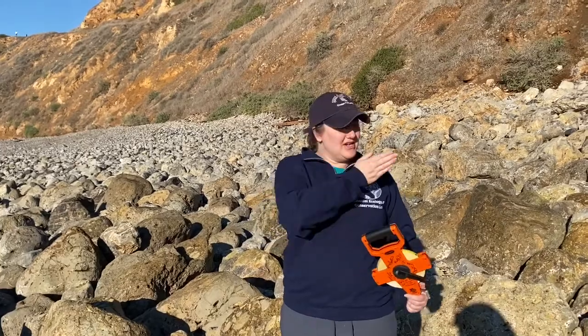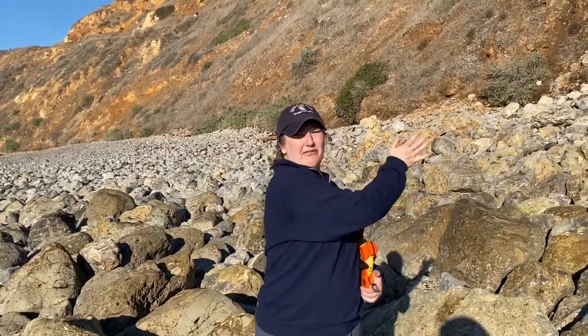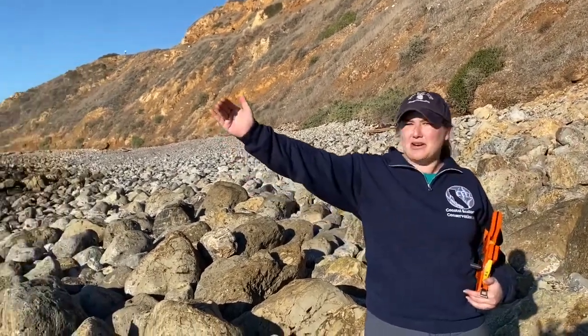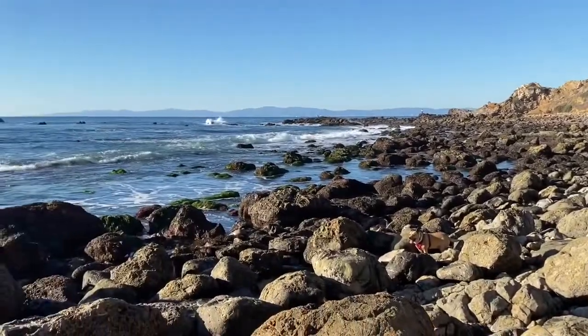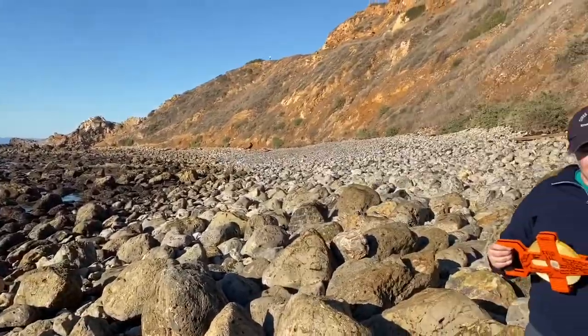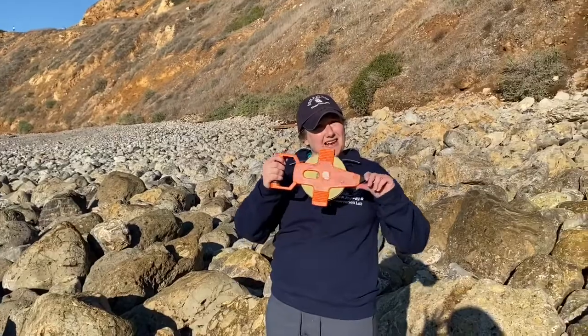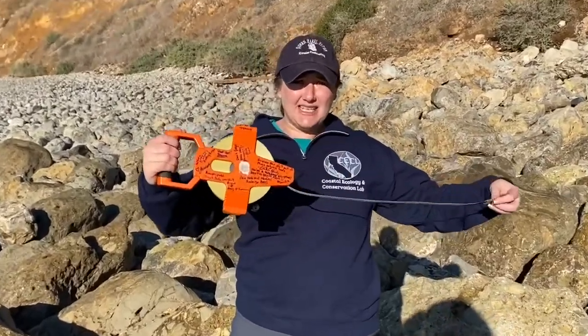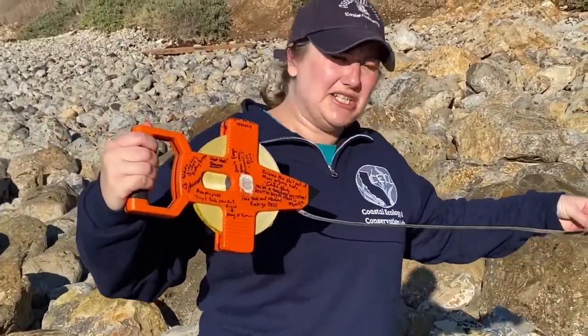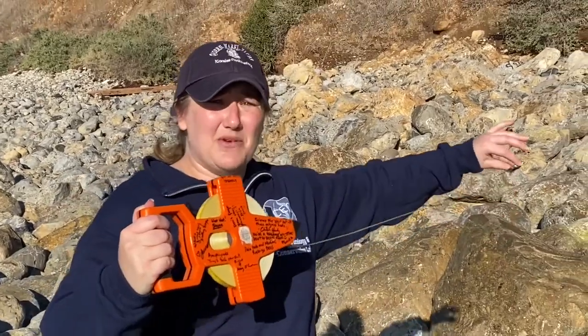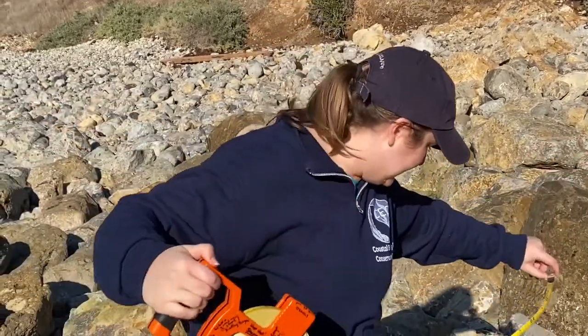Intertidal lab, we're going to do a survey of the gradient from the upper intertidal to the lower intertidal. We're going to do a biodiversity survey here. The first thing that I'll do is run this transect tape out 15 to 25 meters from the upper intertidal to the lower intertidal.